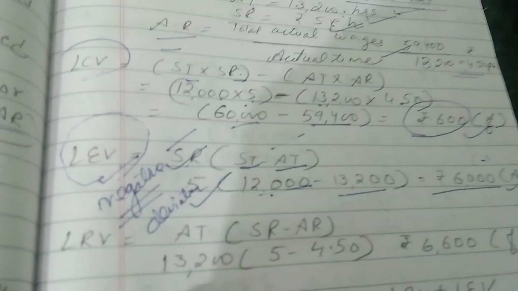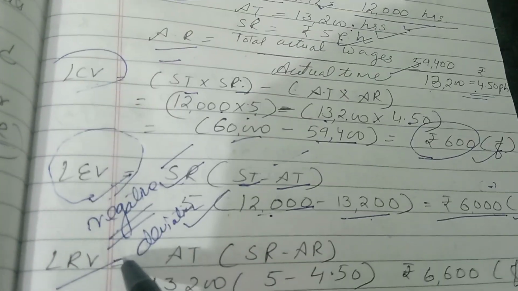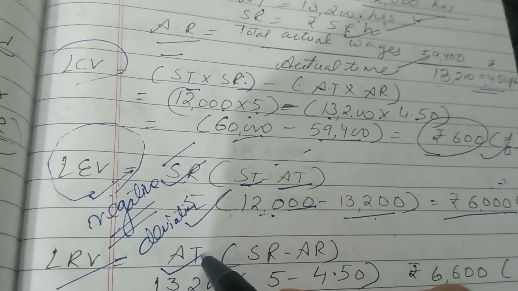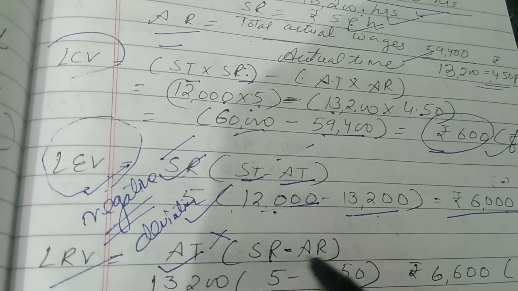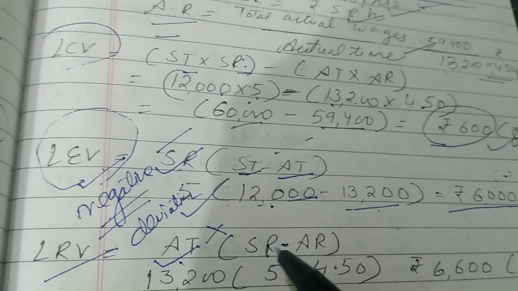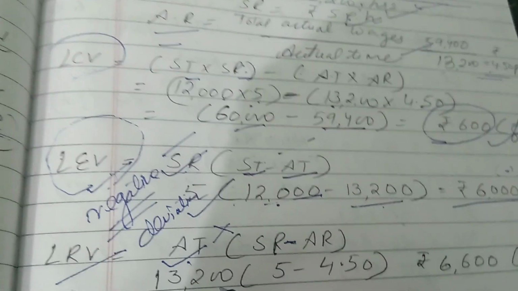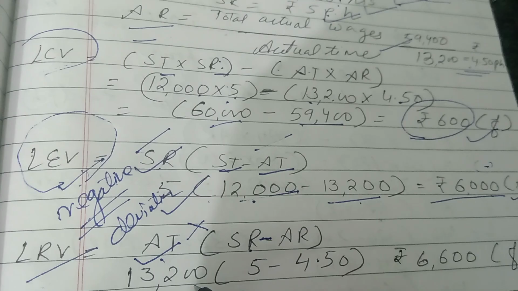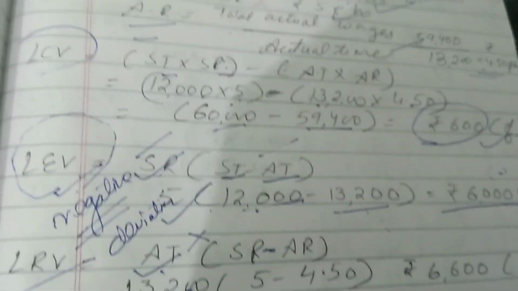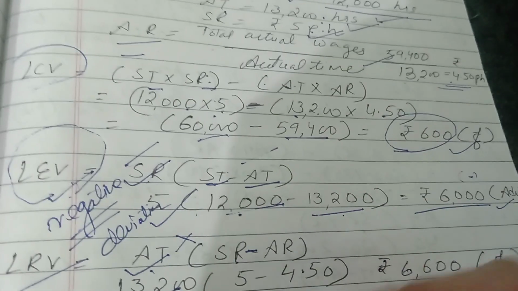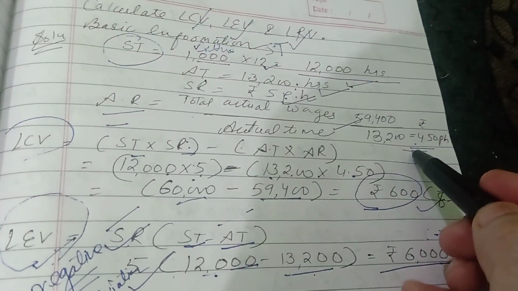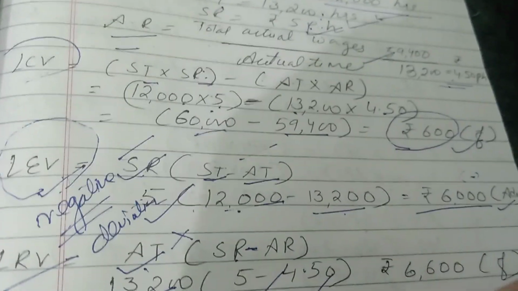And third is labor rate variance. Labor rate variance, the formula is actual time into standard rate minus actual rate. Actual time taken for the production is 13,200. Standard rate was rupees 5 per hour, and actual was rupees 4.50 per hour.